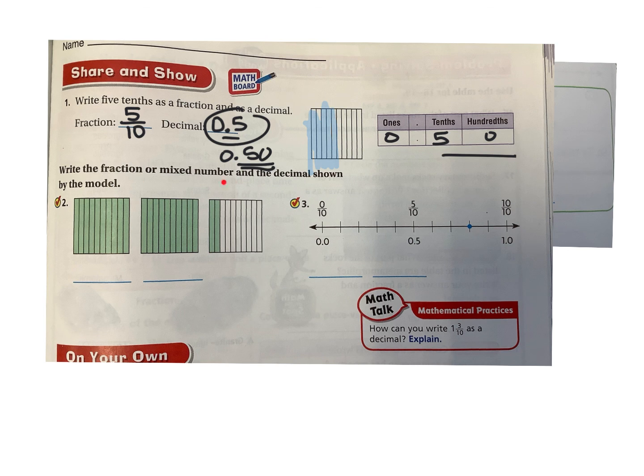Let's write the fraction or mixed number and the decimal shown by the model. Well, look at here. I have 1 whole, 2 whole. So I'm going to put 2. And as a fraction, I have 2 out of the 10 left. And that is, since I have a base 10 here, I can use the tenths place for the decimal. And I would have 2 whole and 2 sitting in the tenths place.